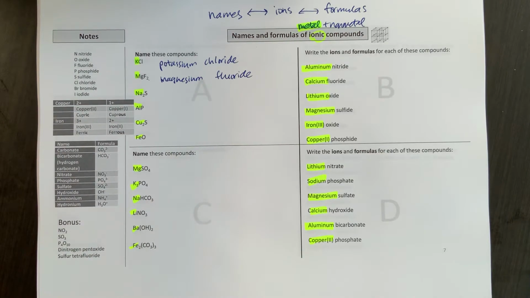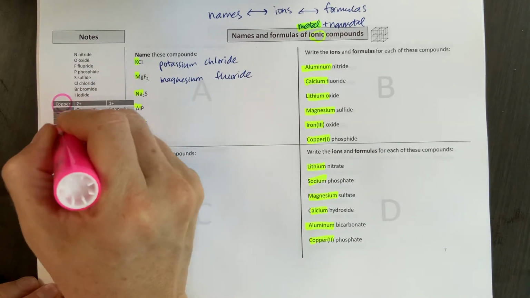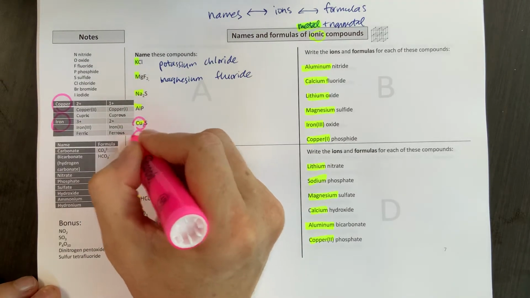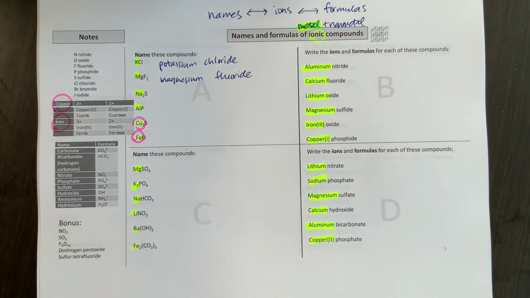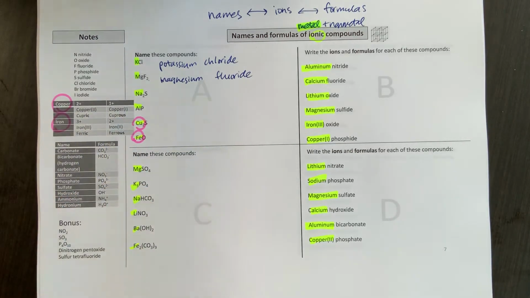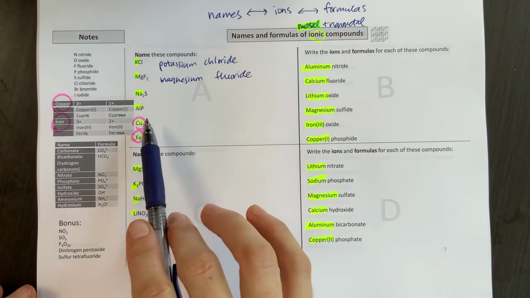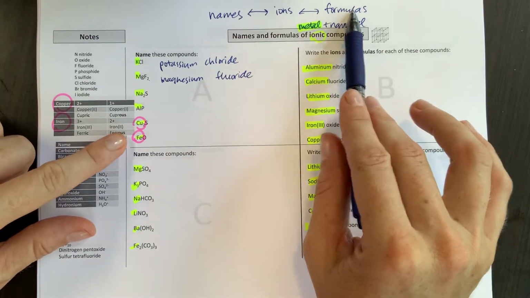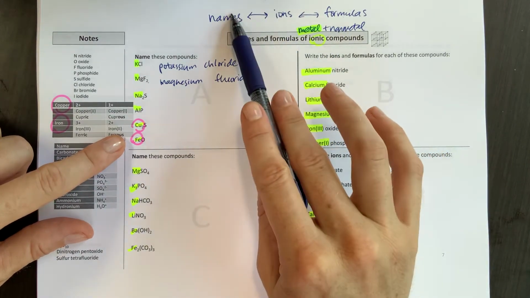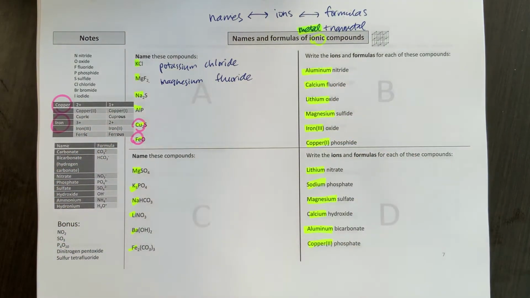Copper should be a red flag for you. Remember, we had copper and iron were red flag kind of elements. So when I see copper and I see iron, what do I have to add to those names? Those names are going to have to include these Roman numerals to tell me what the charge is on copper, okay? So that means that if I have a formula, before I just jump to the name, I need to figure out the ions first and then go to the name, all right? So how do I do that?